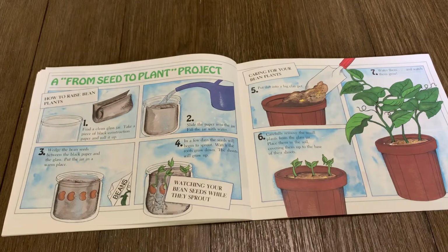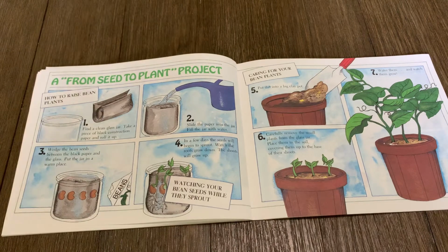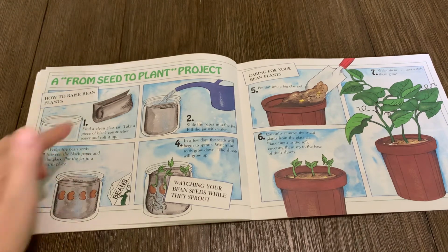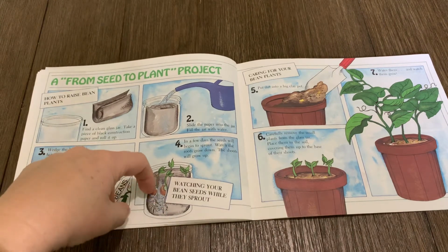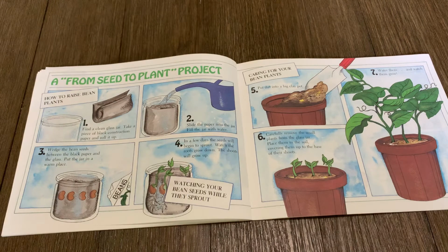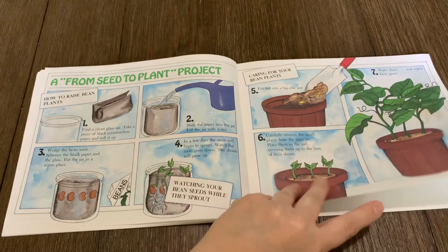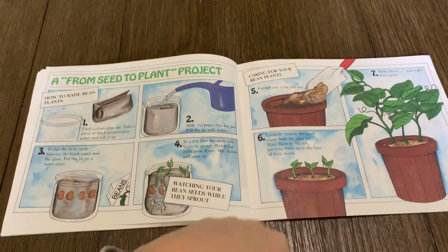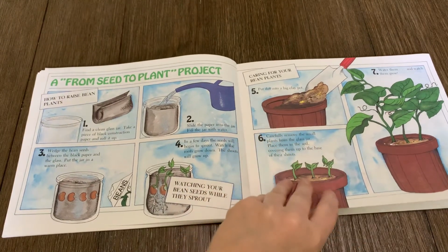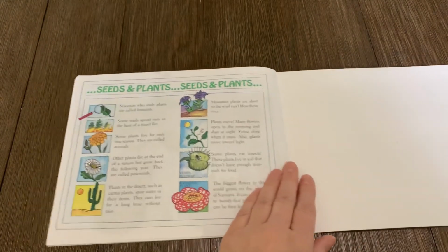From a seed to plant project. So here it tells you how you can raise a bean plant. We saw that in one of the books earlier this year. If you're able to get some bean seeds, this one shows you how if you plant them in a jar and you put the seed right along the jar, you can watch it grow. If you want to do this, you can pause it here. And once they begin to grow, you can put them in a pot, put them outside, and then eat your own beans at the end of the summer.